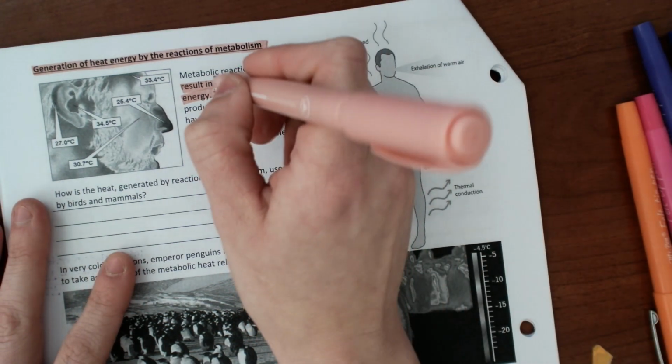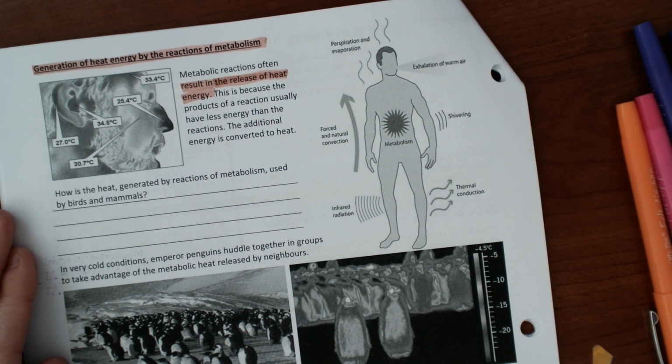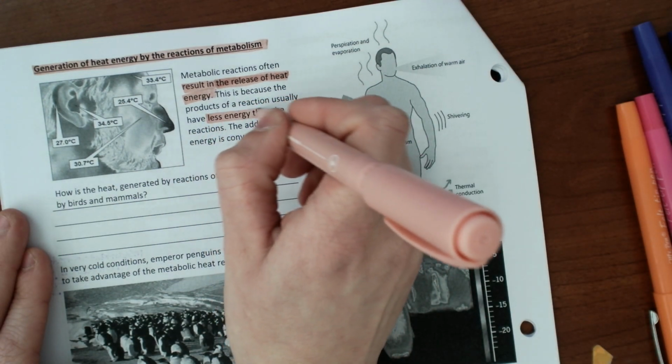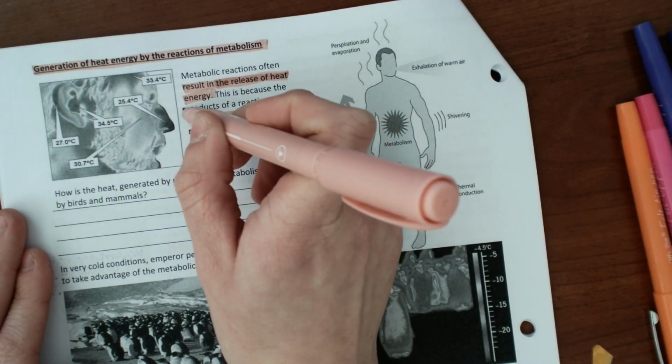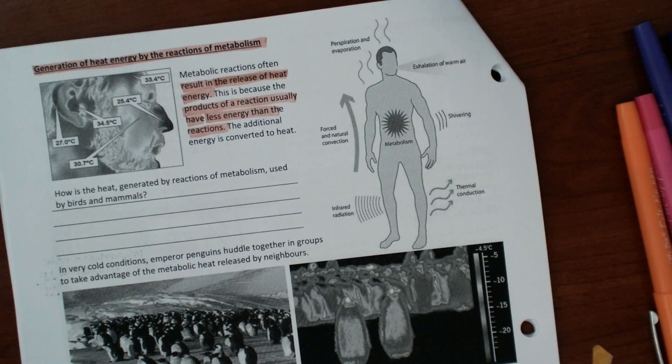As a byproduct almost, and this is because the products of the reaction generally have less energy than the reactants. And so that additional energy is converted to heat. So that heat that's released at the end of a reaction is usually just waste energy. And so it's converted to heat just so that it can be removed from the body.